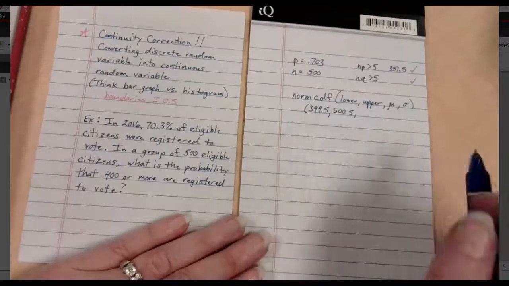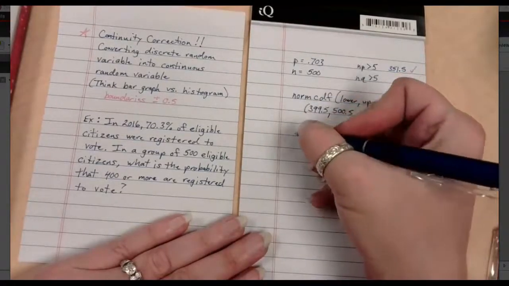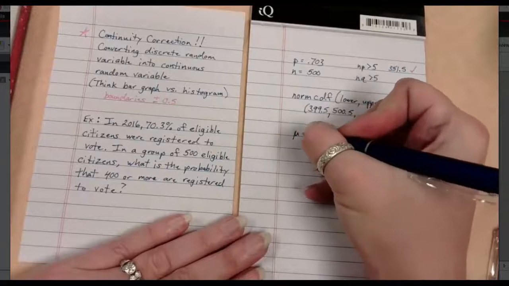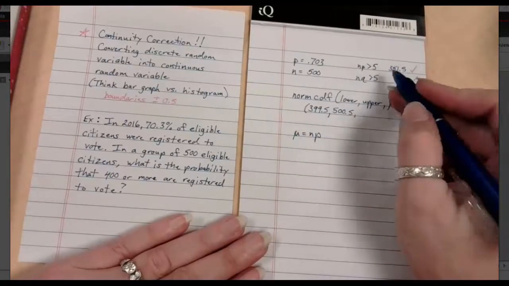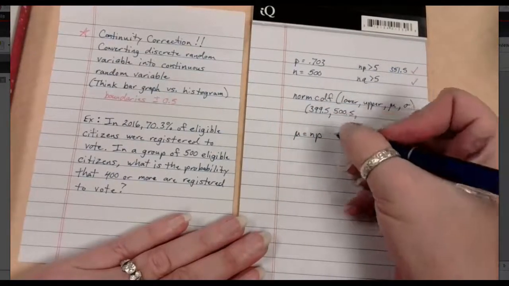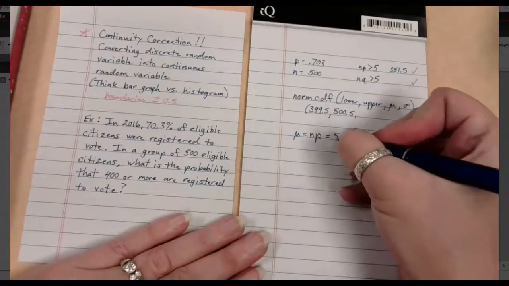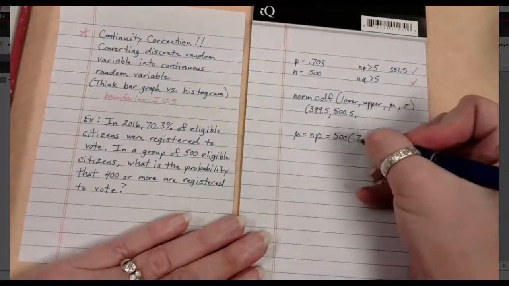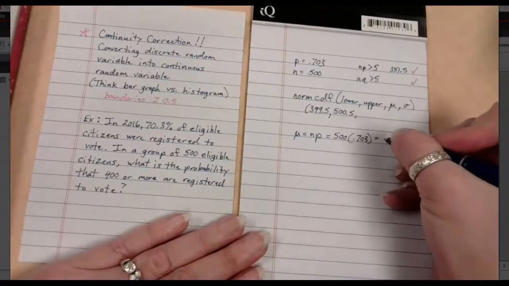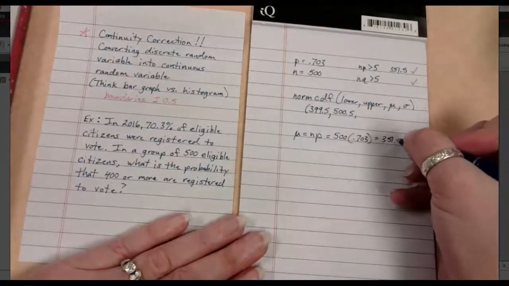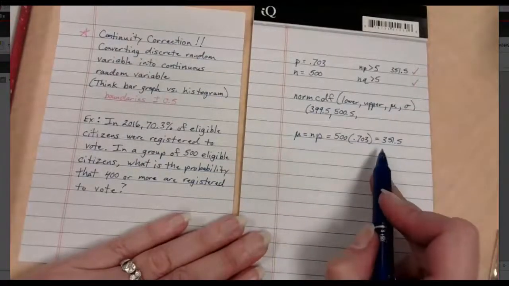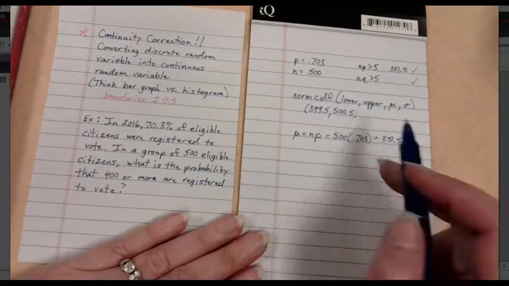There were formulas for that. Remember, if we talk about mu, it was n times p. We just ran n times p, which means for this problem, I'm going to write it out, 500 times 0.703, and that had a value of 351.5. That's going to be our mean, all right? That's mu. So we're going to need that for this.